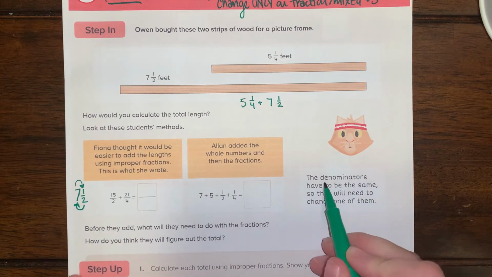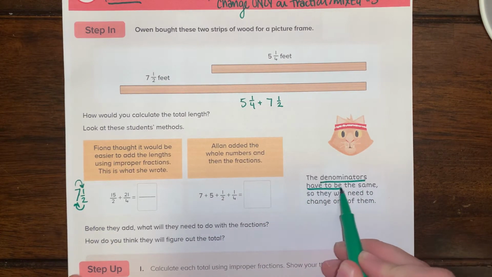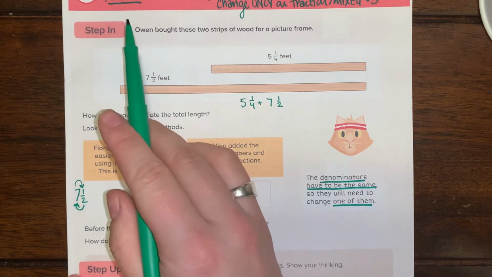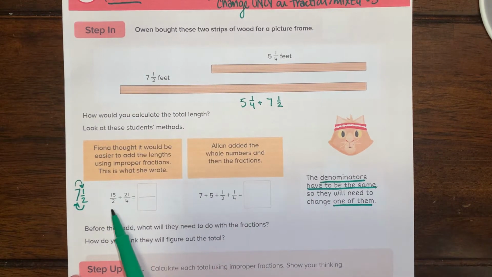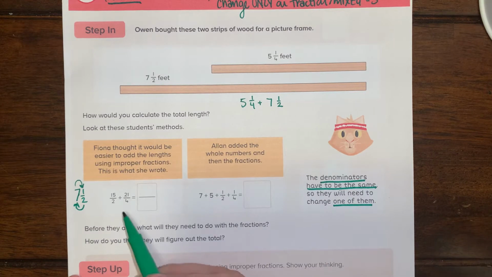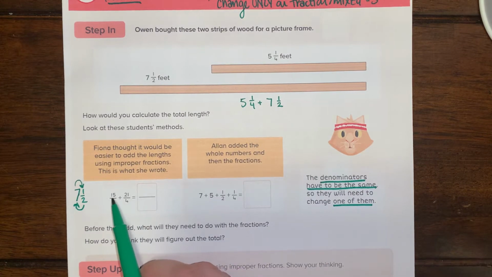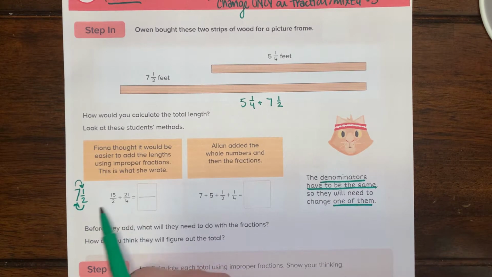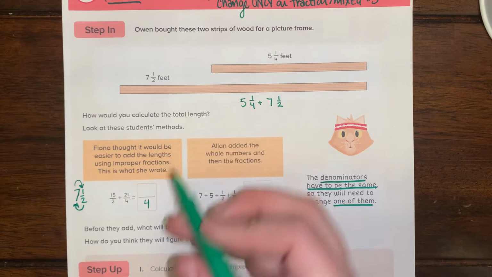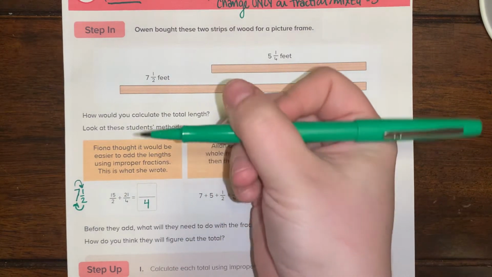Remember, the denominators have to be the same, and we're only going to change one of them, because remember, they're related. And what that means is, well, look at this. 2 goes into 4 evenly. And how many times does 2 go into 4? 2 times. So I think I'm going to change this 15 over 2 into fourths so I can add them together. Because remember, we don't add the denominators together. They always stay the same. So our denominator is going to be a 4. So let's work this out.